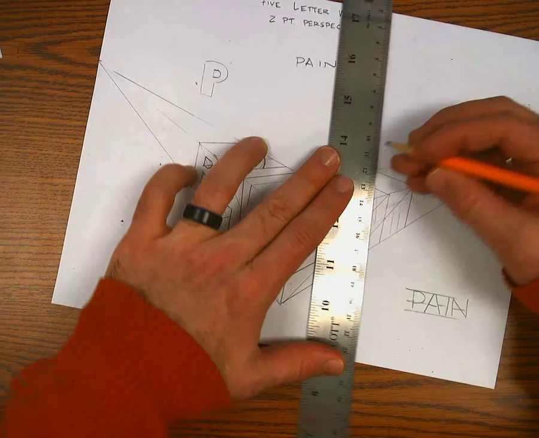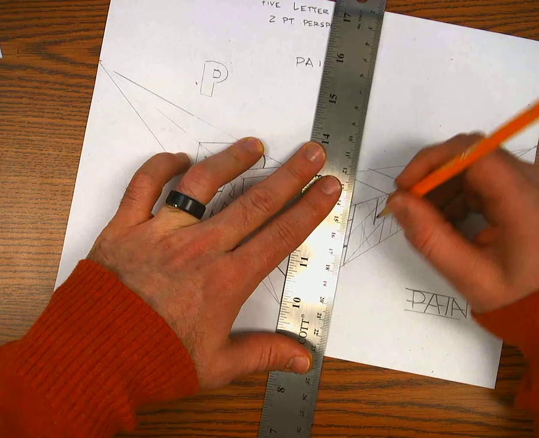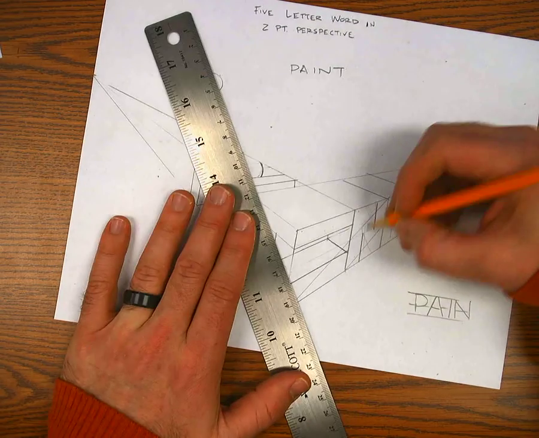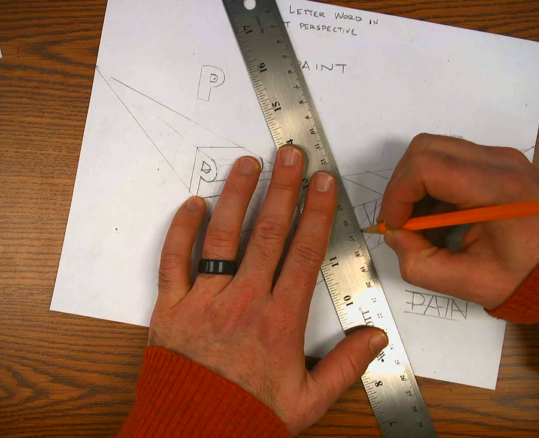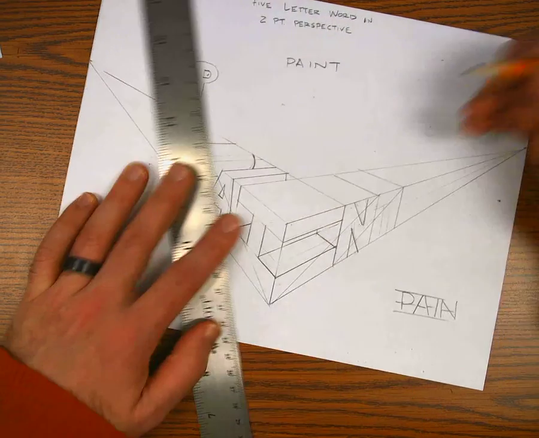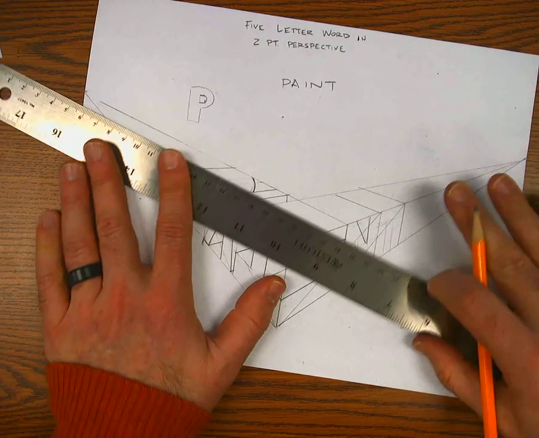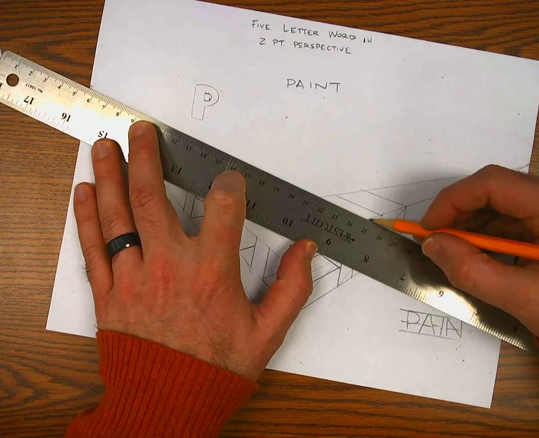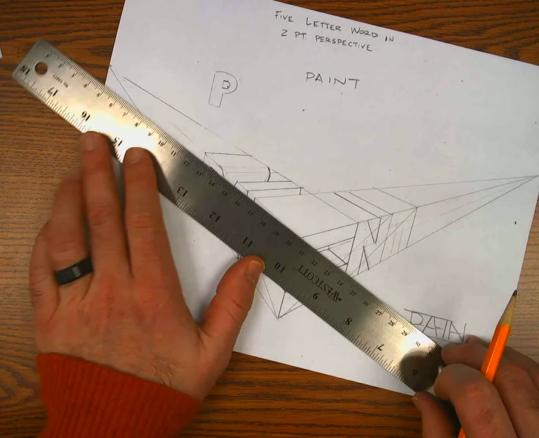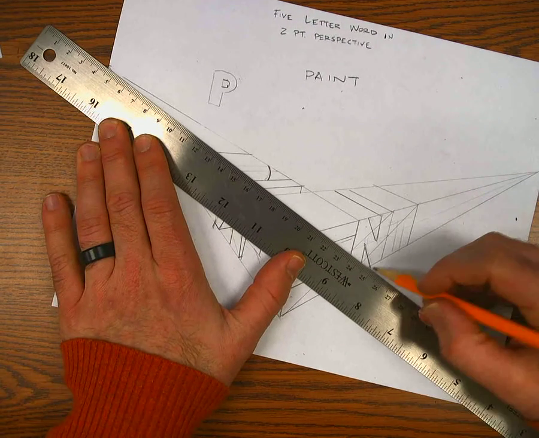Move on to the N. Got lines going straight up and down, some diagonal lines, so it's basically two triangles inside this cube make the N. This corner goes to the vanishing point that way, as does this corner.